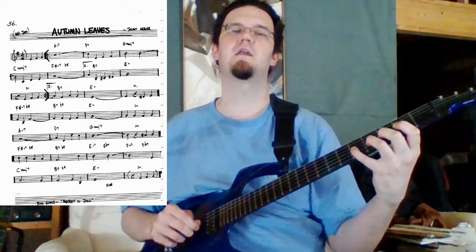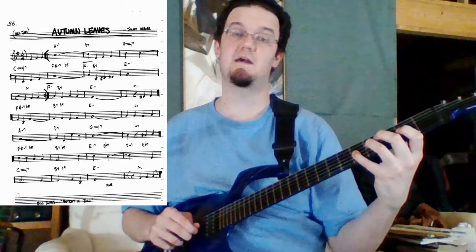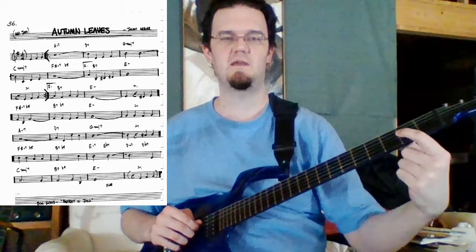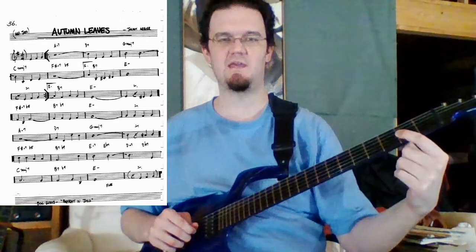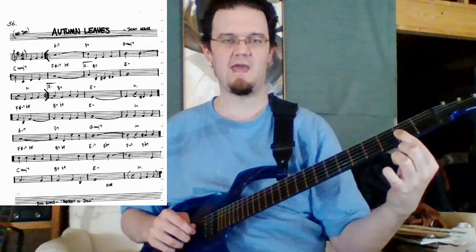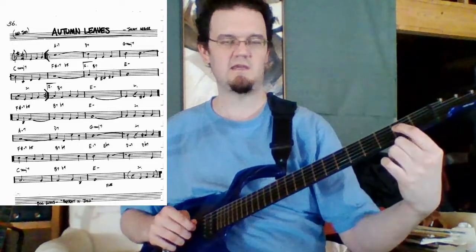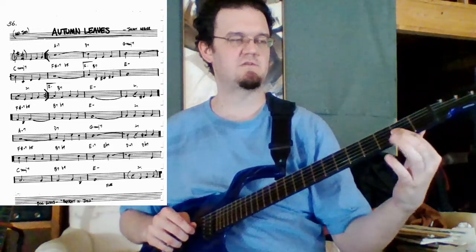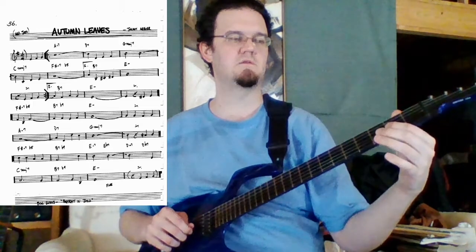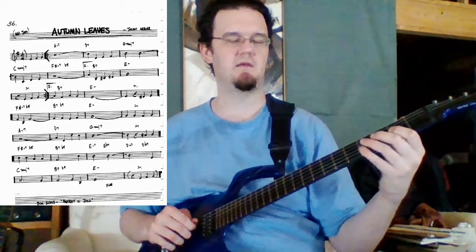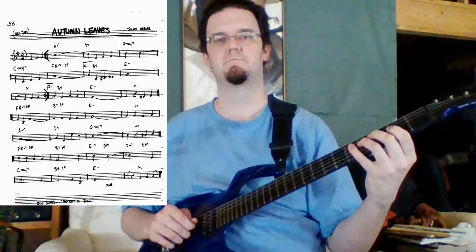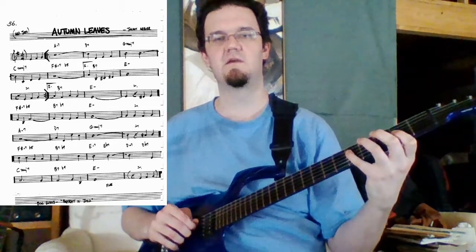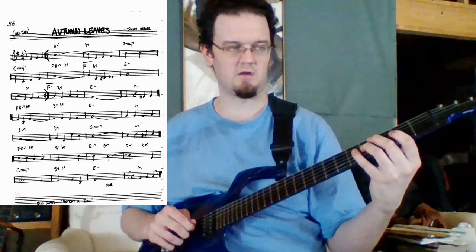Then E, A, E, A. E on the second fret, same one we started with. A on the second fret on the G string. E, A. Then G, F sharp.